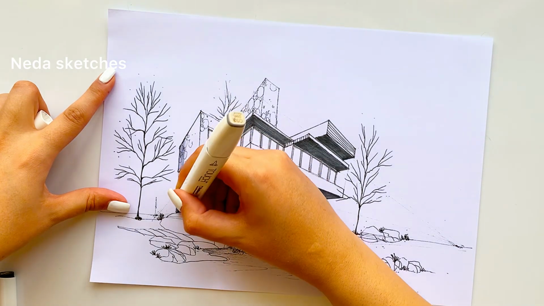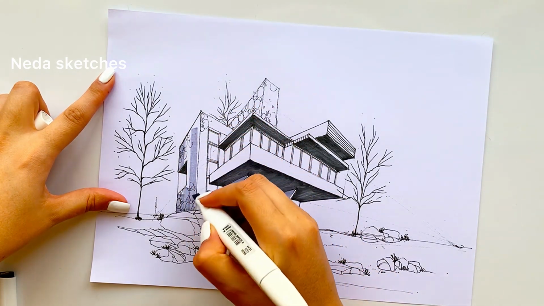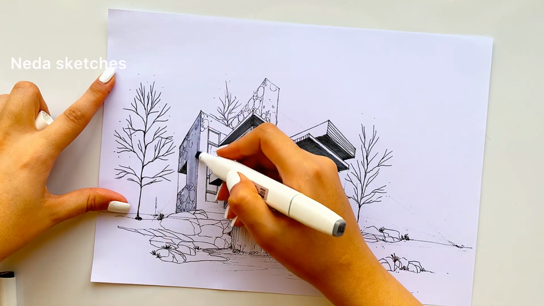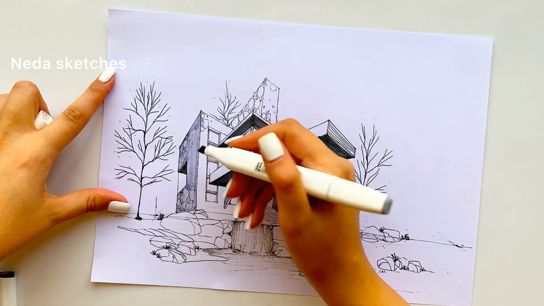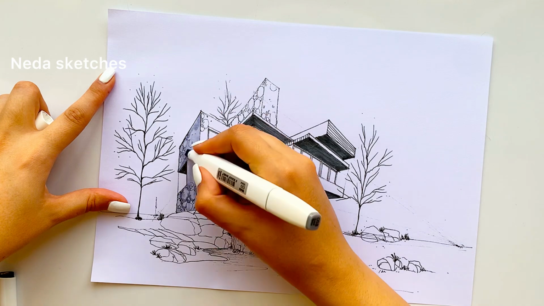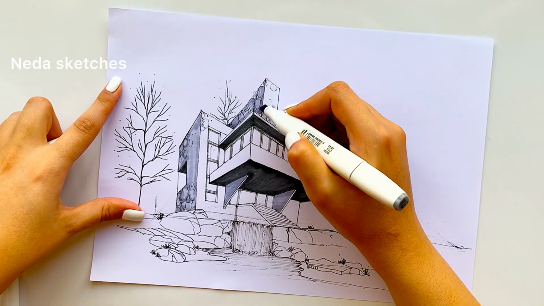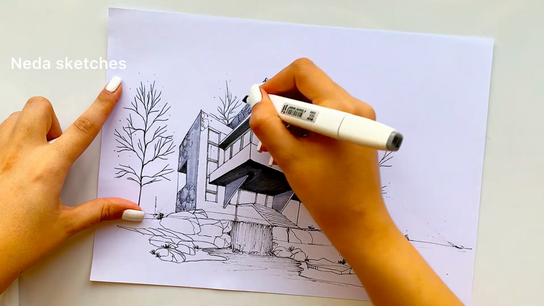Okay, I use a cool gray for coloring these backlit parts, and as you know, the parts in backlight should be darker. In this coloring, the light source is at the right side, so the parts at the left side should be darker.